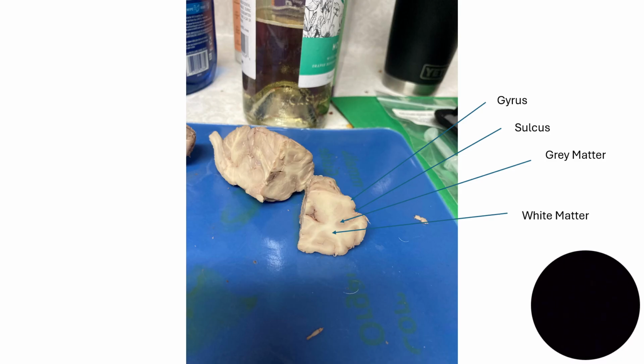This is also a good view of the cerebral cortex, which is made up of the gray matter, which contains cell bodies, dendrites, and unmyelinated axons. Here we can also see the gyrus or gyri, which are folds of the cerebral cortex, and sulcus, which are the grooves between the gyri themselves.